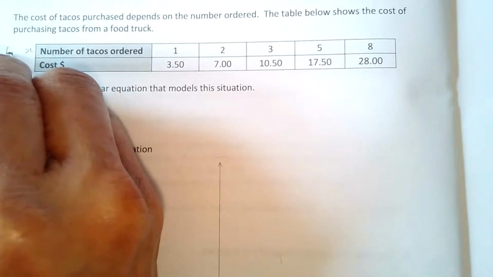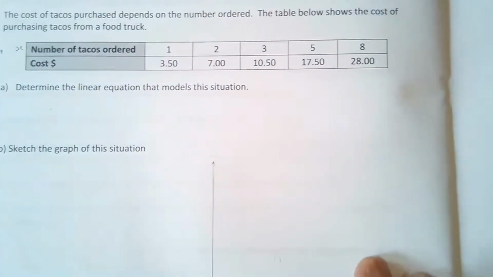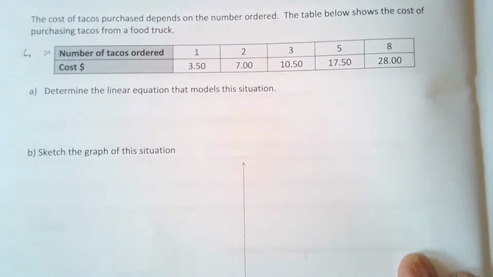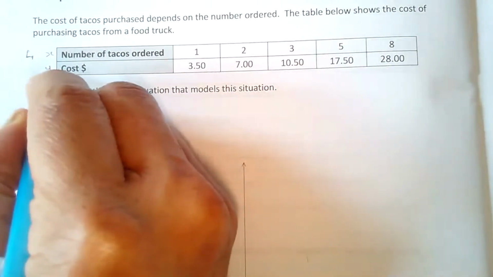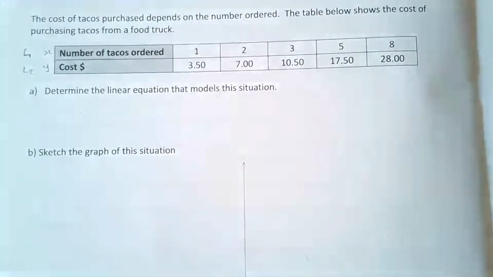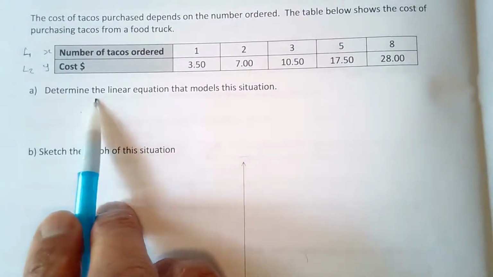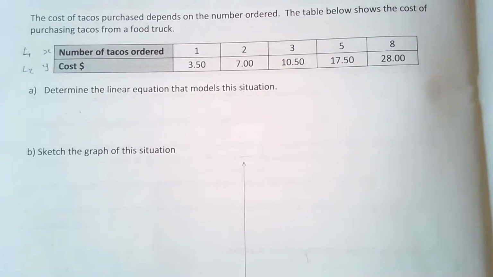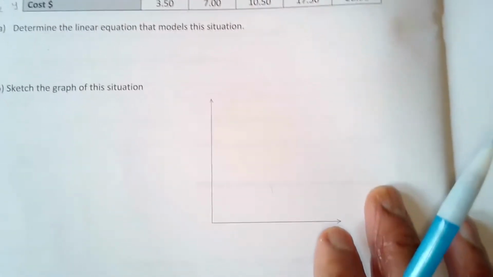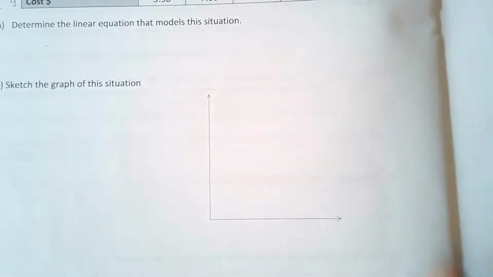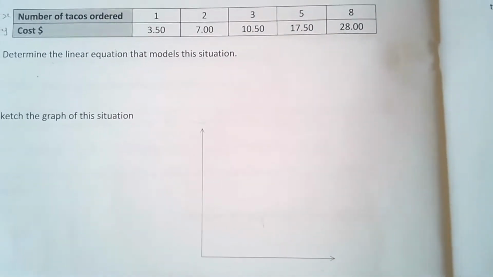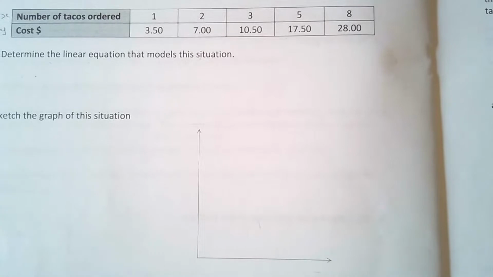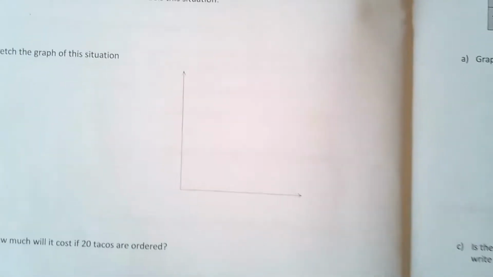We'll talk about that later. And this would be the y value, or L2. So the first question: determine the linear equation that models the situation. To do that, let's try to do a sketch of what the situation actually looks like. So I'll zoom out a little bit here.